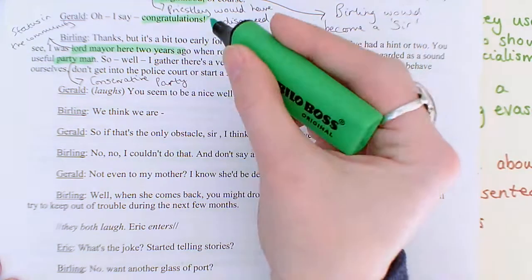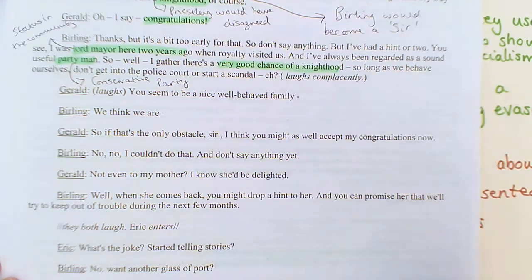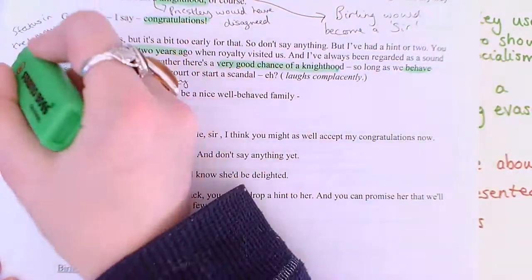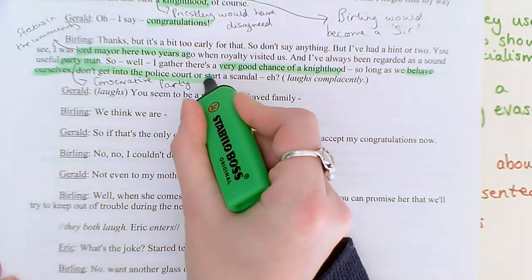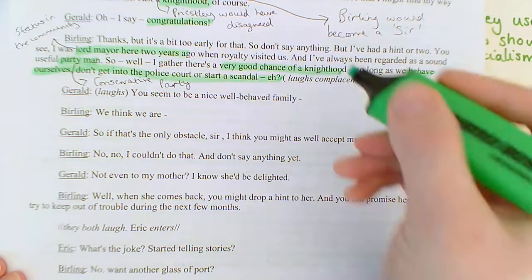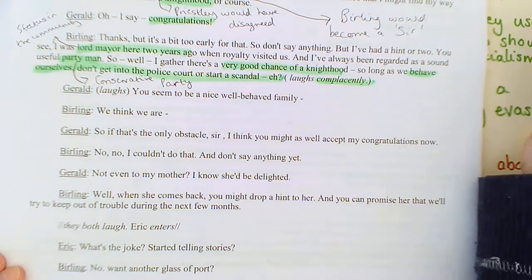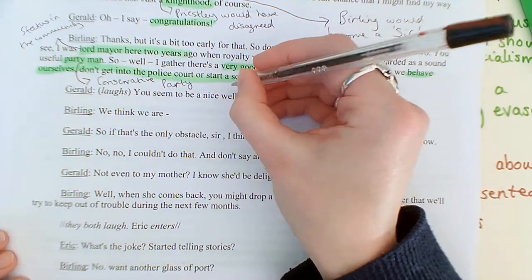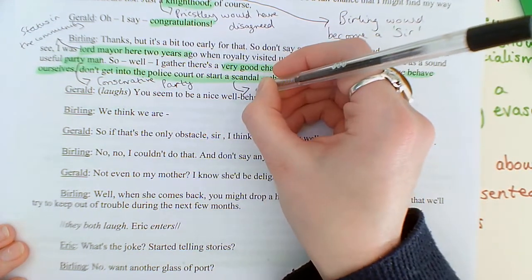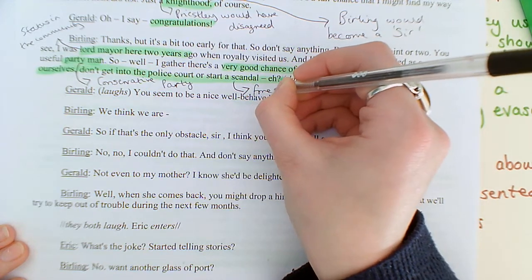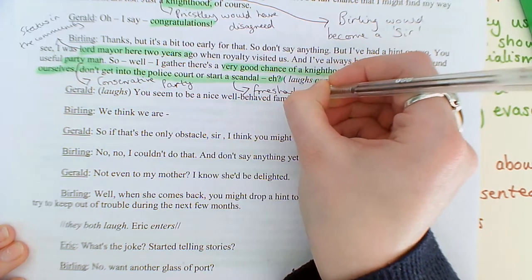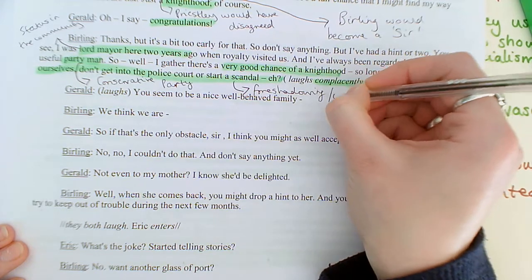So I gather there's a very good chance of a knighthood, so long as we behave ourselves, don't get into the police courts or start a scandal, and laughs complacently. So there is real foreshadowing and irony here.